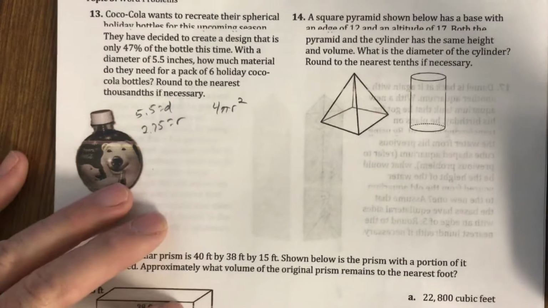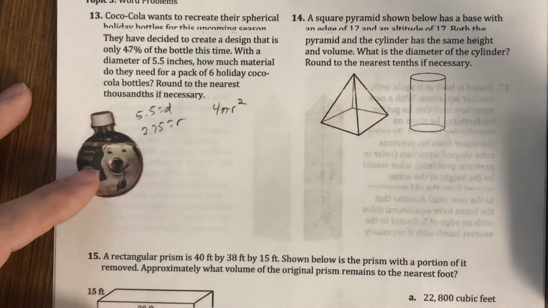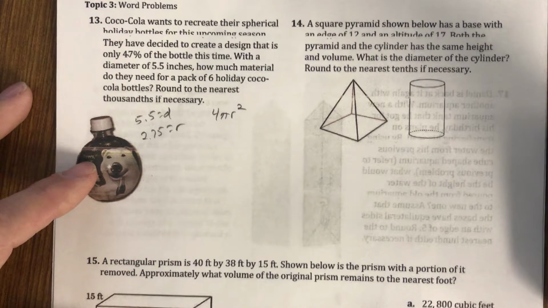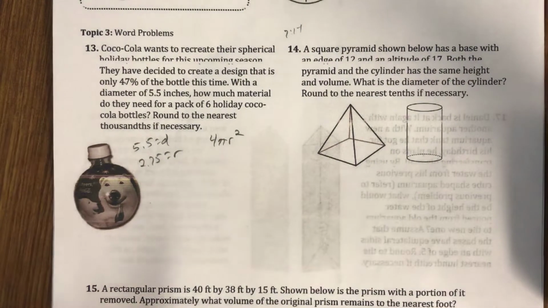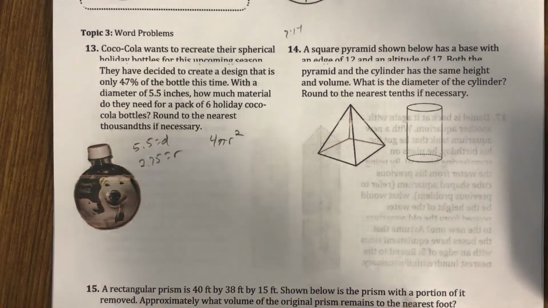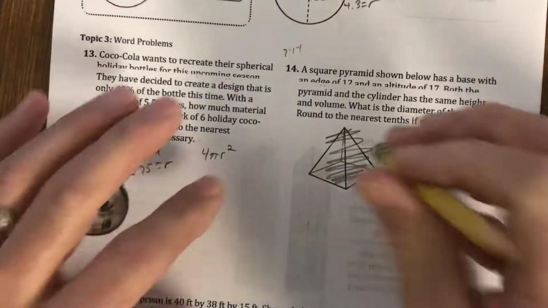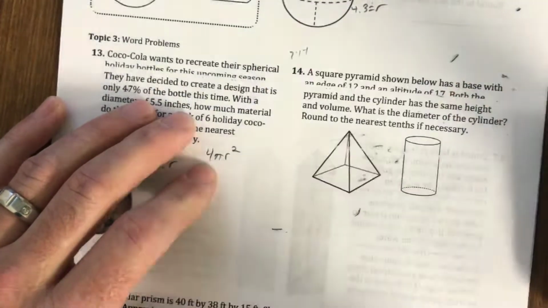And then you're going to have to multiply whatever you get. Make sure to multiply it by 0.47. So that's what you'll do there. Let's see, 14. This should not be here. Oh wait, it should. I apologize. I don't know what I'm doing.